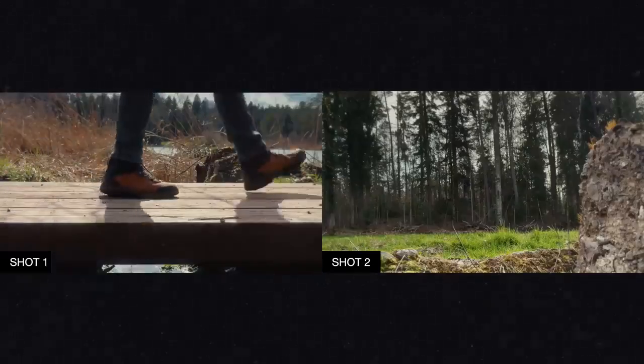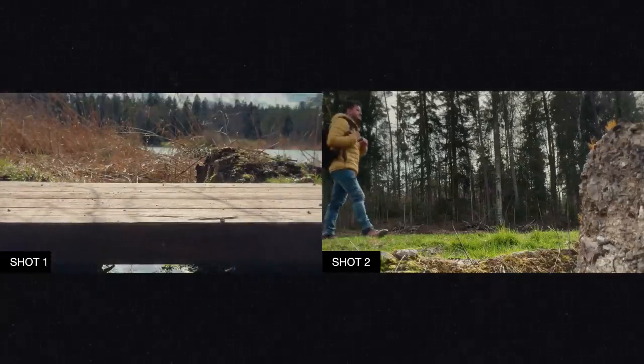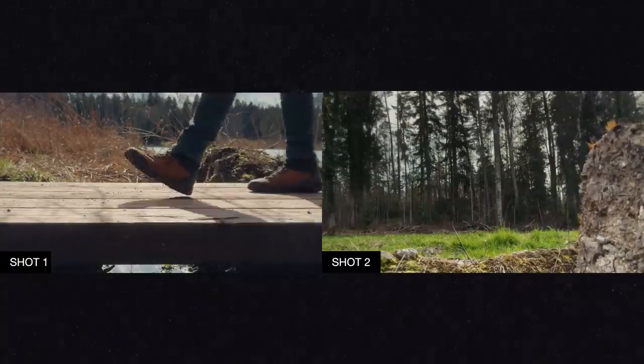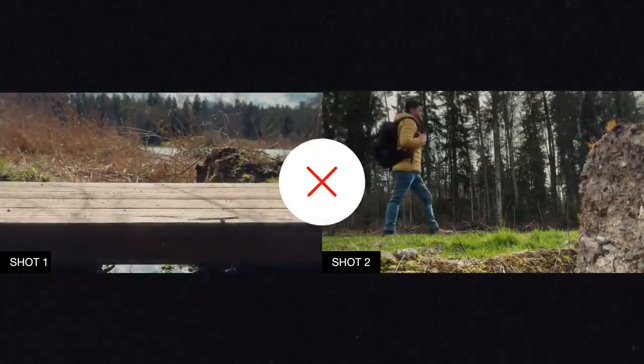Now, my next tip, when it comes to filming yourself, is to consider the screen direction and keep that consistent. This means that the direction of movement of your subject, in this case me, should be consistent from one shot to another. For example, if I'm walking from left to right in one shot, I should continue walking in the same direction in the following shot. Otherwise, it will feel confusing and disorienting to the viewer.